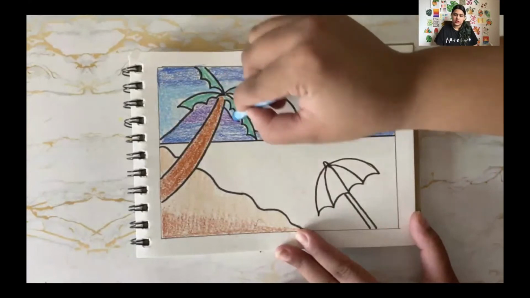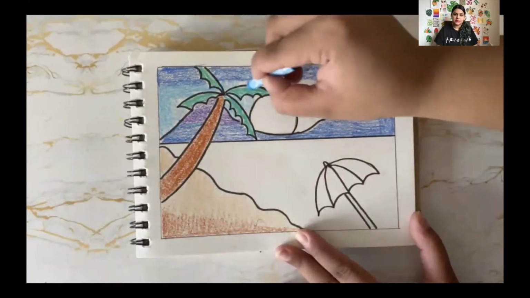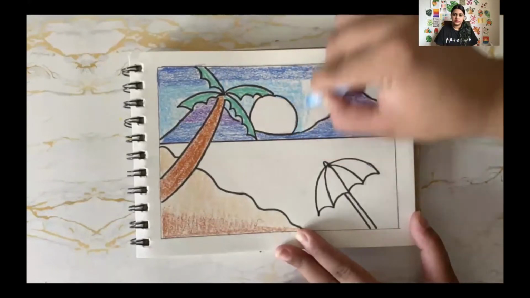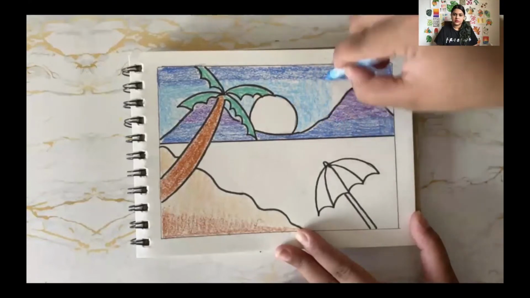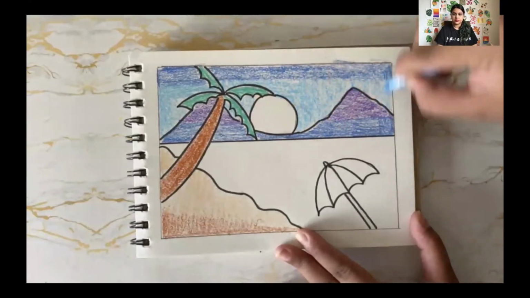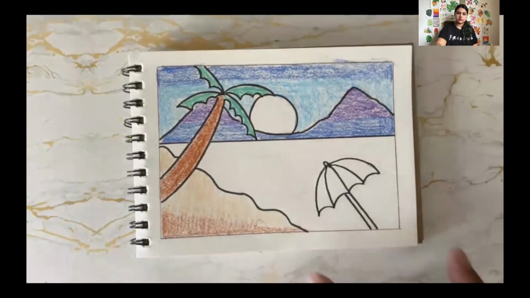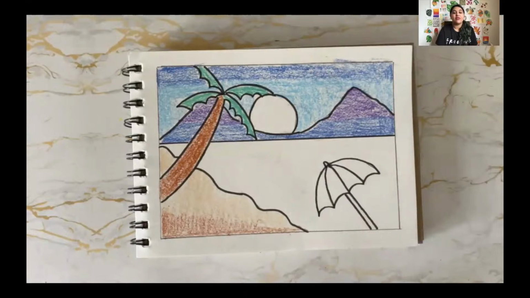Perfect. So simple, as you can see. Really easy. Perfect. Perfect. So you can see how easy and simple that was to do. Not at all hard for you to do. So we have almost the whole part of the sky done. We still have the little bit of the sun of the sky to do. So that's going to be the next thing that we're going to do. So excellent job, everybody. Very well done.